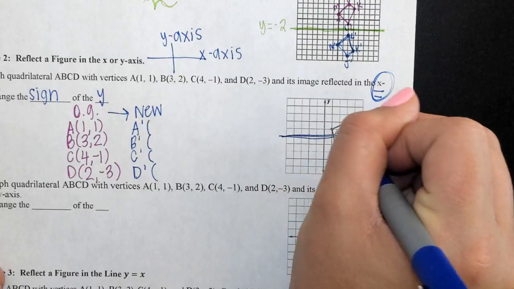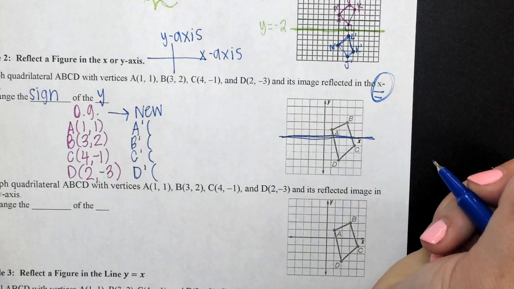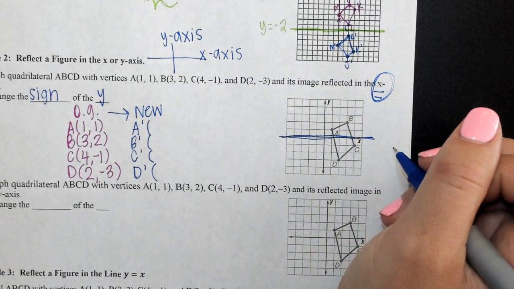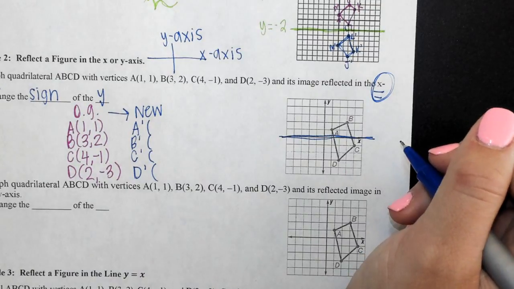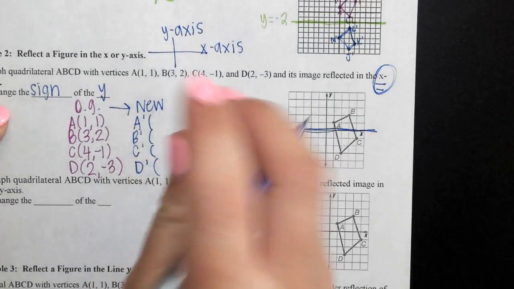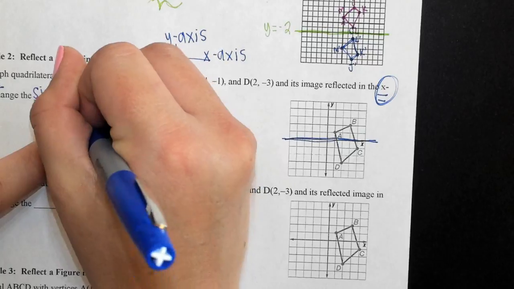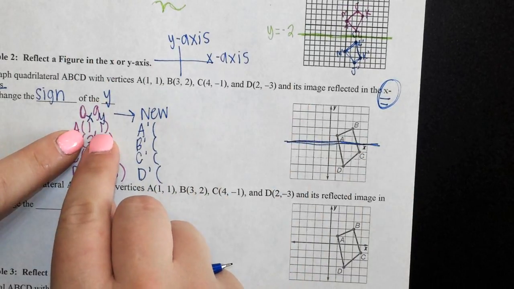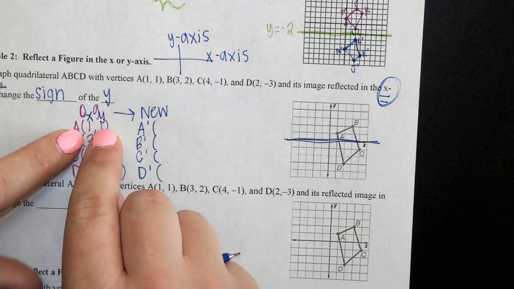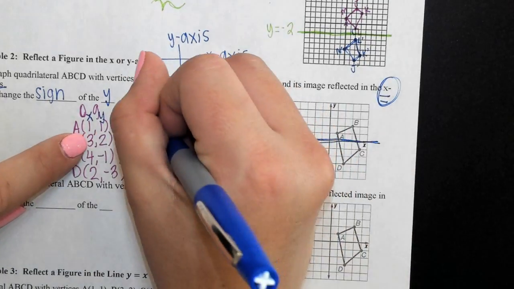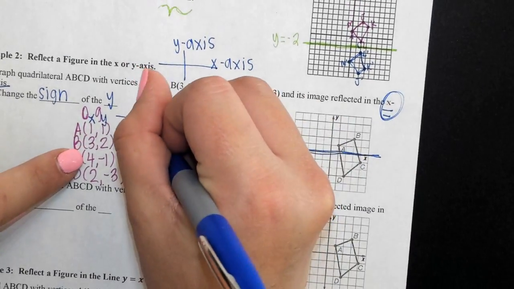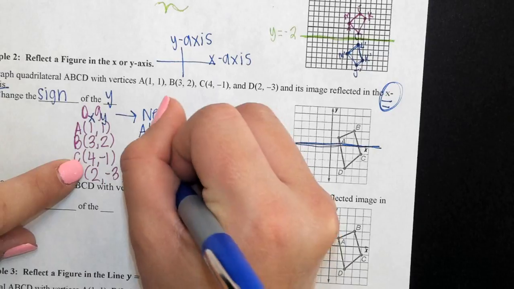We want to reflect over it. So you have 2 options. You can do it like we did up top. Or the trick is to change the sign of the Y. Well, this is your X and this is your Y. So if it was positive, it now becomes negative. So 1 stays the same. All of your X's stay the same. 1, 3, 4, and 2.